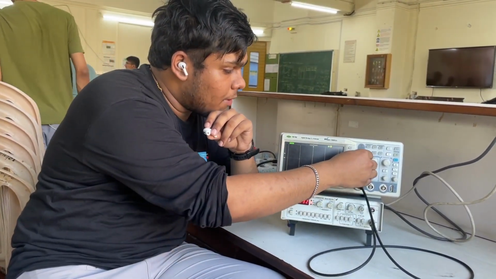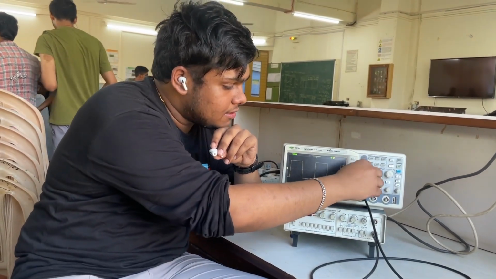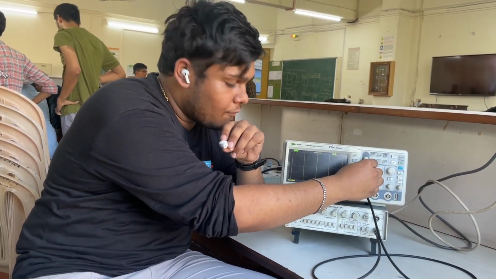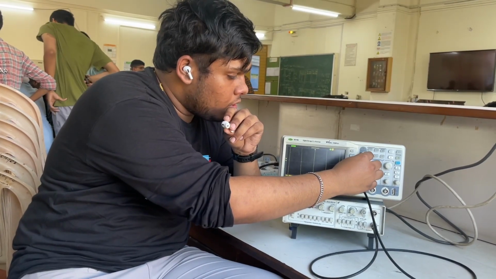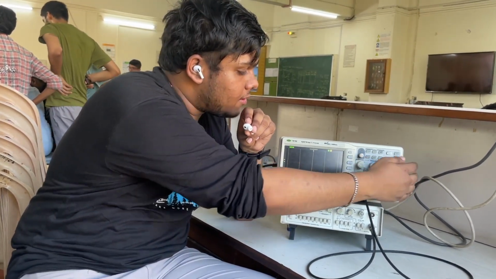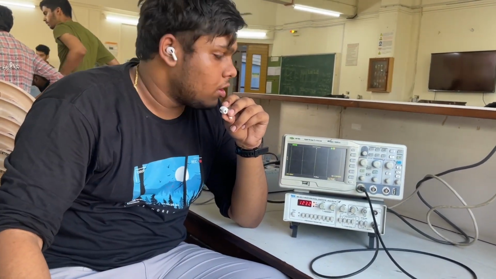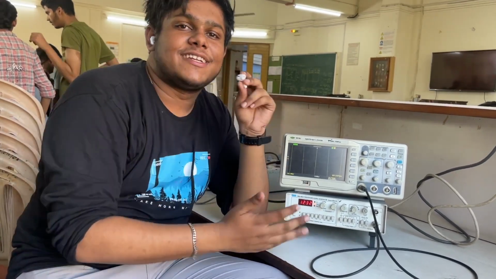Now you can see the waveform has increased because we had increased the position. I'll decrease the voltage per division value, or we can just auto set it. We are not talking about that here. So this is how a function generator works.